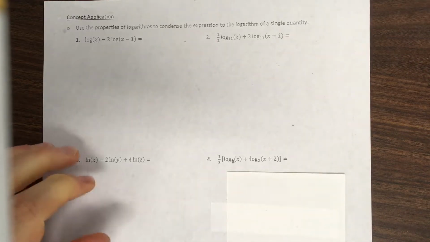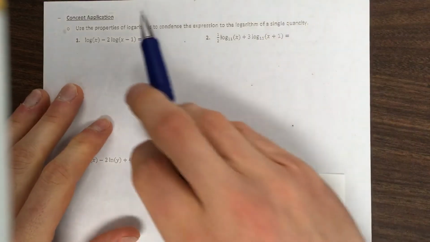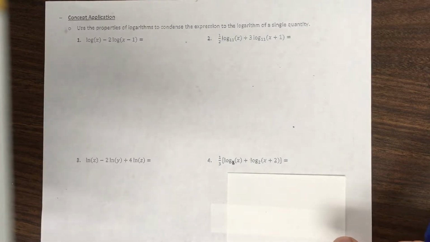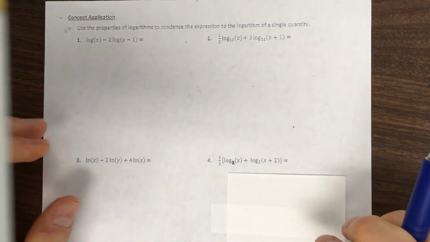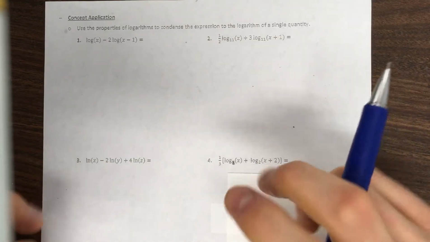But here, what we want to do now, because it's going to be helpful in terms of solving our equations, is write these expressions. I have 5 and 6 covered. I'll post those solutions here in a second. We want to write these expressions as the log of one quantity.